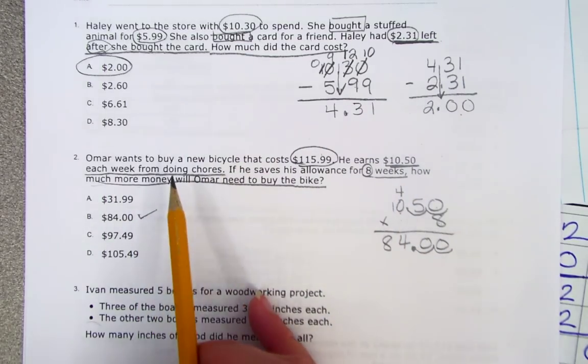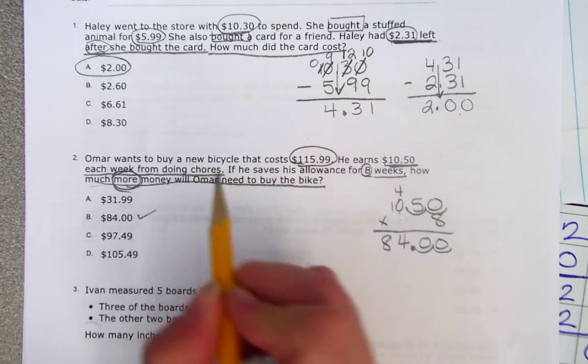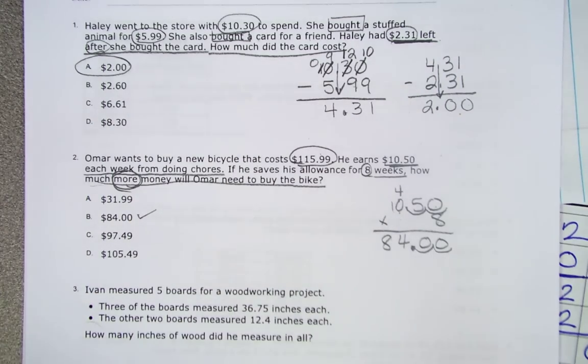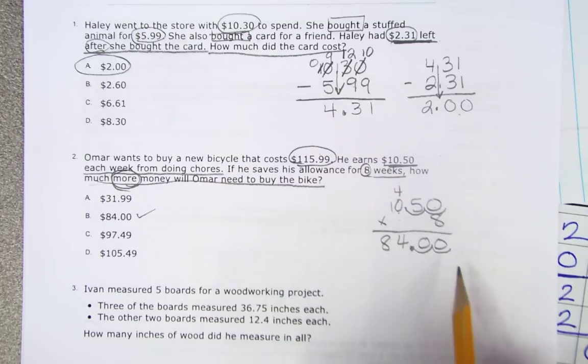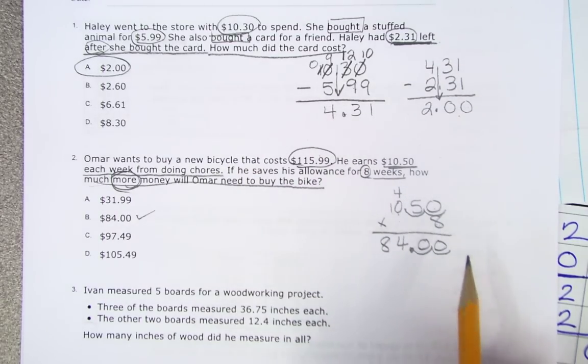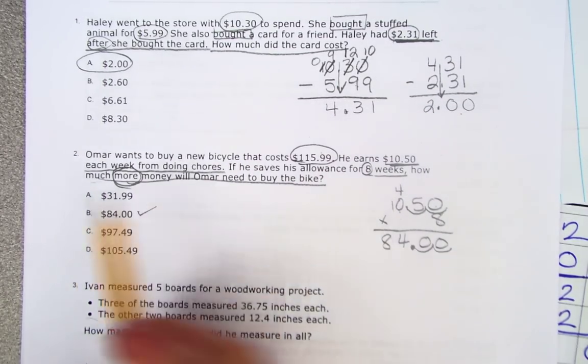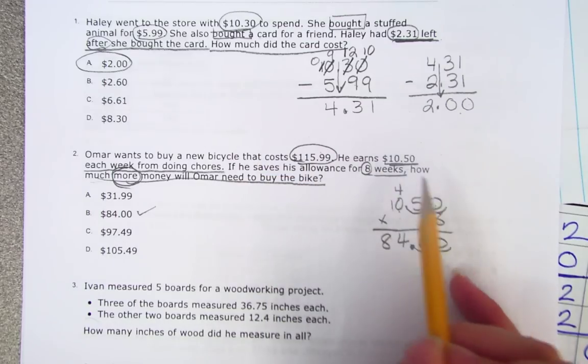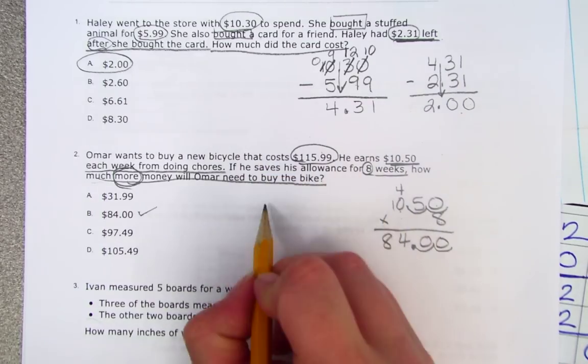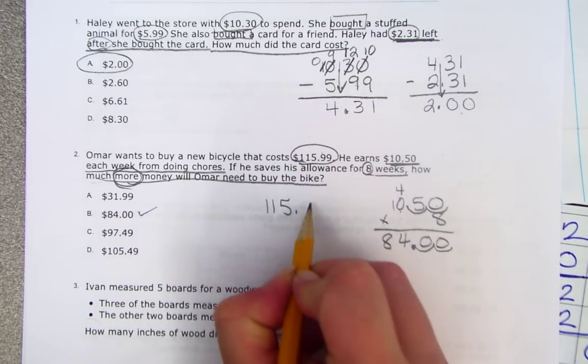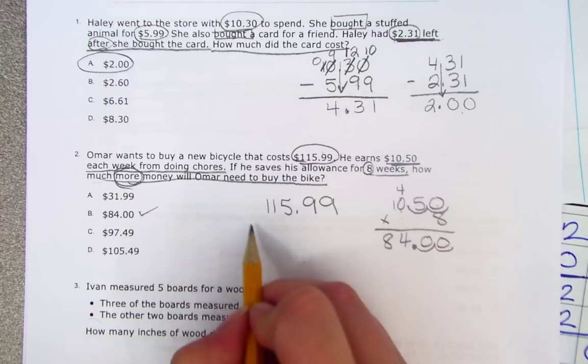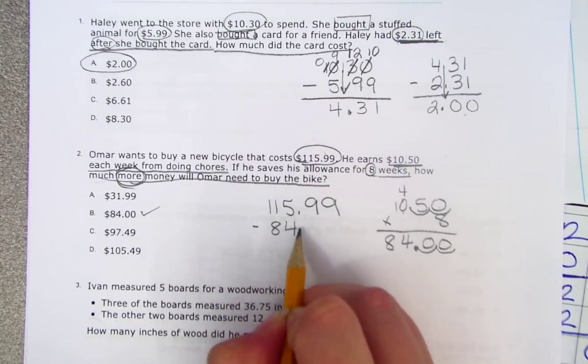How much more, keyword more, money will he need to buy? So they did try to trick you here. They gave you the 84. They thought, oh, if they only do the one step, you're going to get it correct. No, it's a multi-step question. So I need to take 115.99 minus $84.